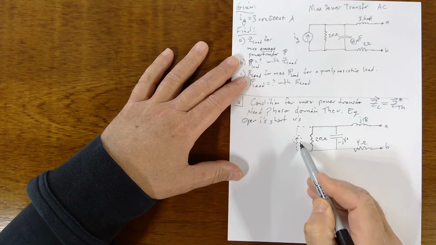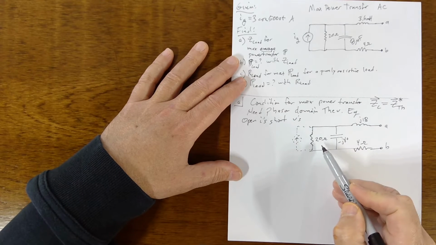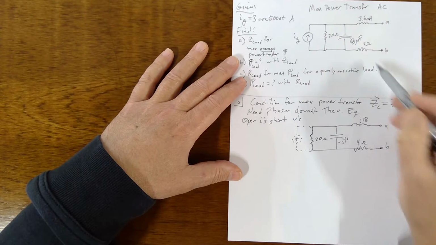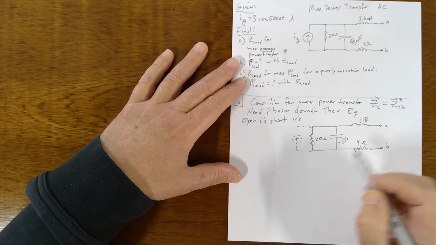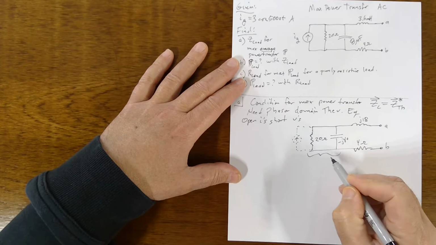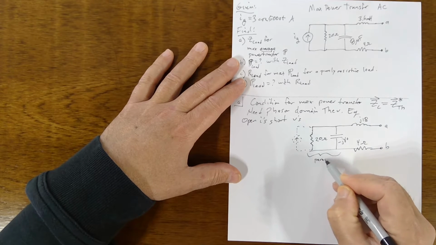So opening the I's, all we have is the phasor domain equivalents of these elements over here. And then we can do some neat tricks. These two are in parallel, right?